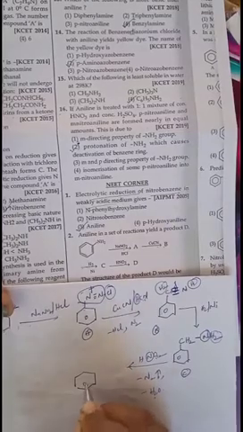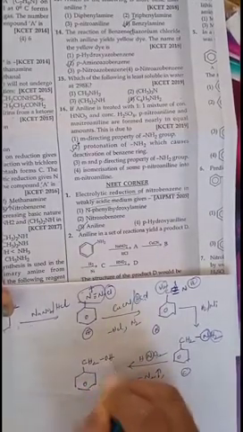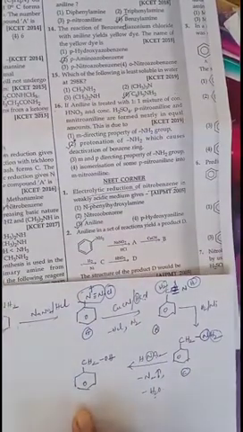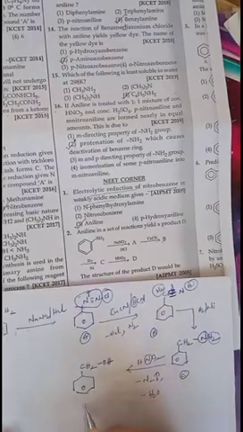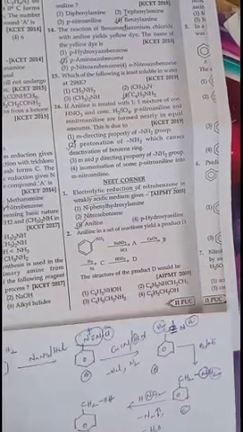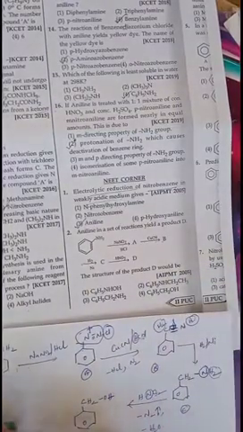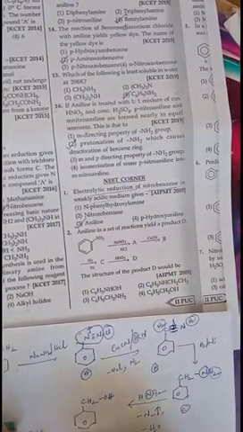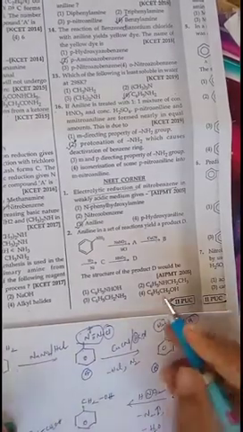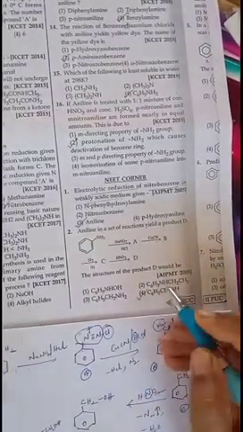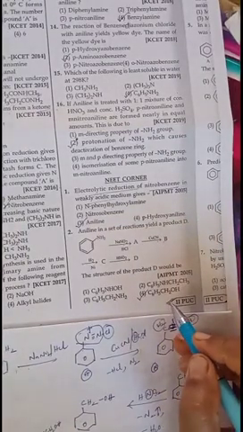That OH is added to the carbon, CH2OH. CH2OH is formed as the final product. Now this is D, what we want. In the product, we can also write this ring as C6H5. To the C6H5, CH2OH is attached. This is the answer, the fourth one. We got benzyl alcohol as the final product.